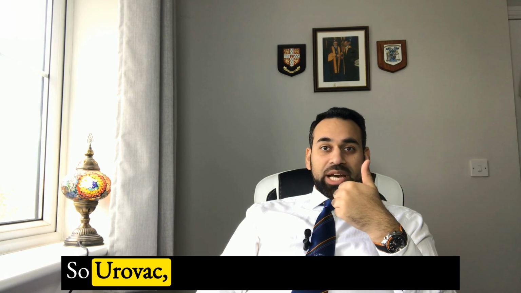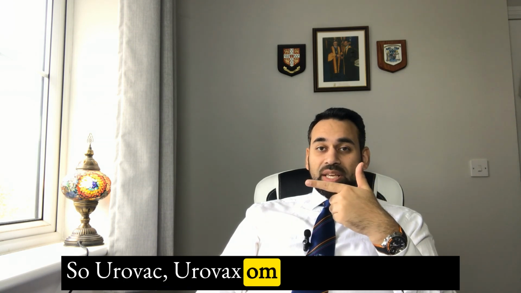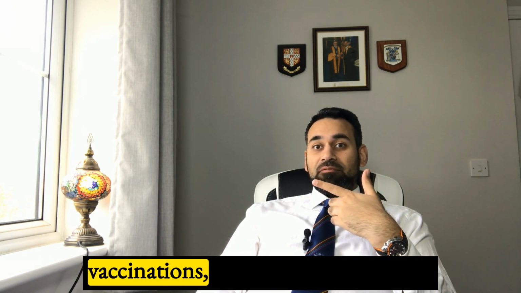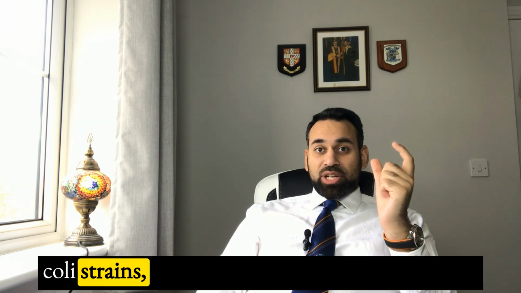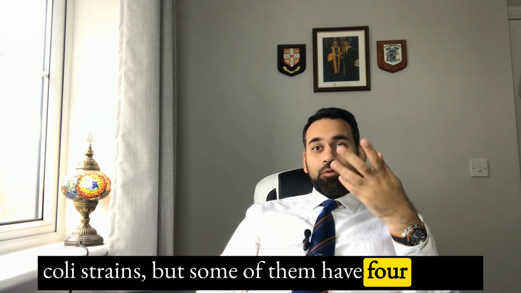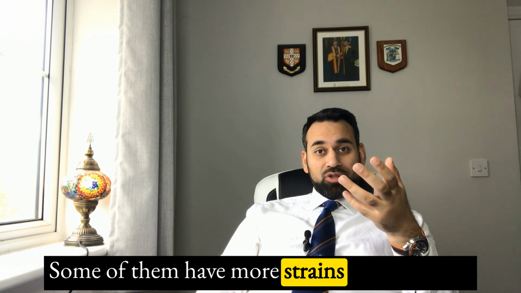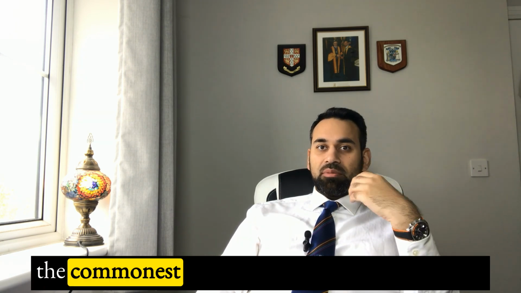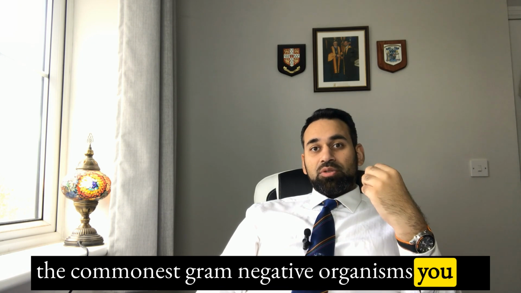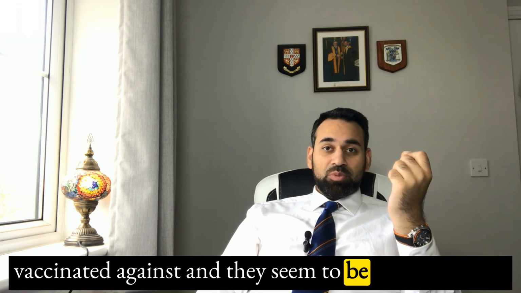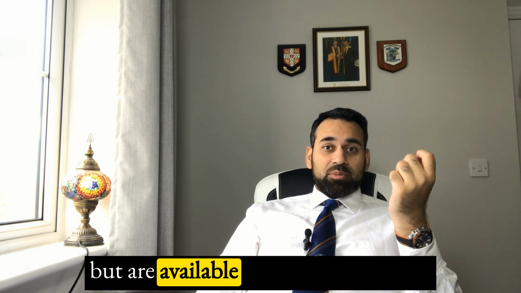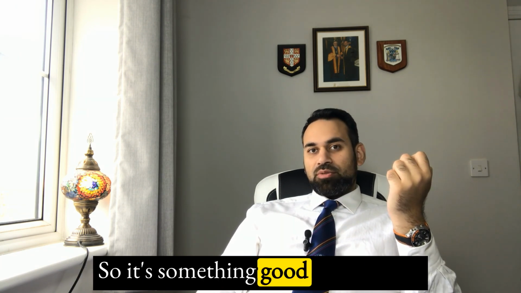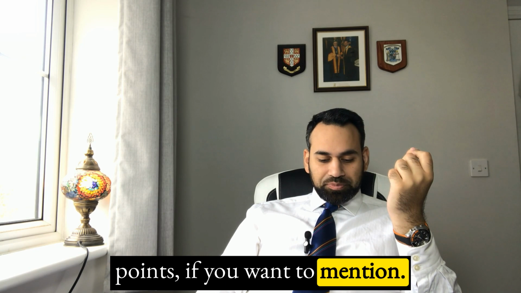Uromune, these are basically vaccinations which primarily have E. coli strains, but some of them have 4 strains, some of them have more strains than that. But the commonest gram-negative organisms you're vaccinated against, and they seem to be quite effective. They're not readily available in the NHS, but are available in the private sector. So it's something good for brownie points if you want to mention.